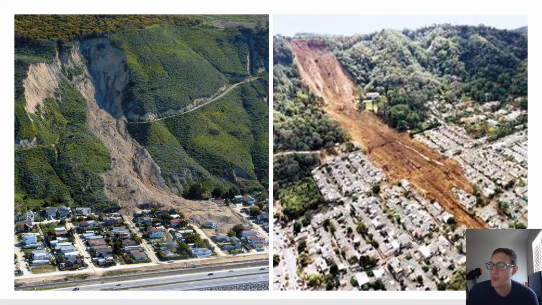Here are some examples of mass movements. As you can see, the mudslides here are pretty vast, and they bring a lot of soil and dirt and rock and debris with them as they travel down.